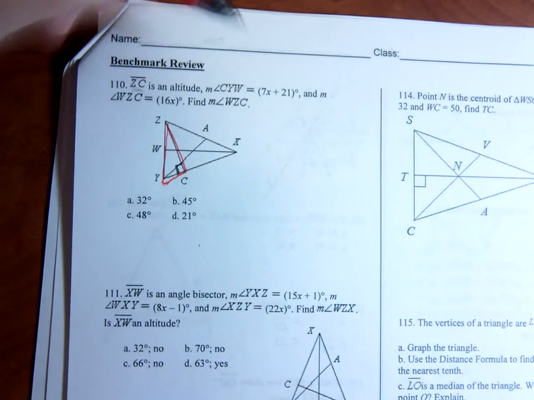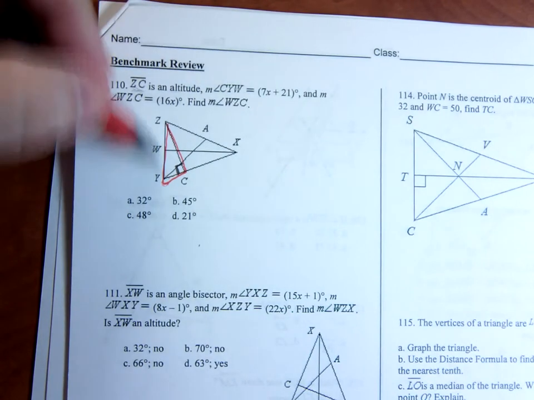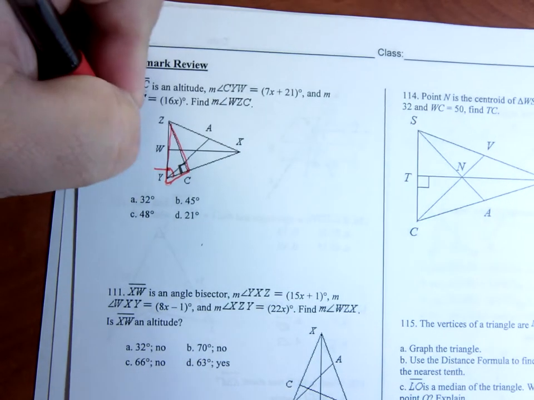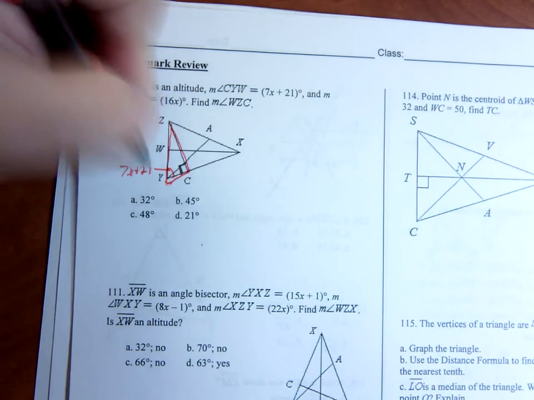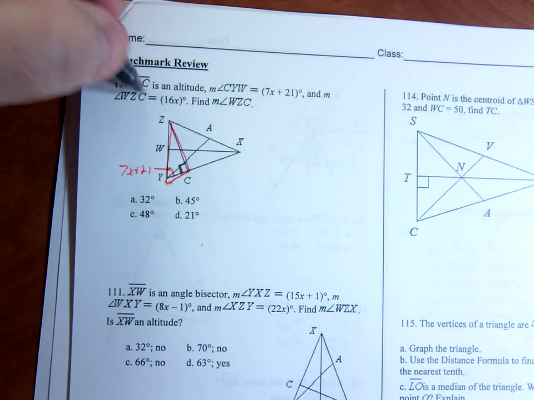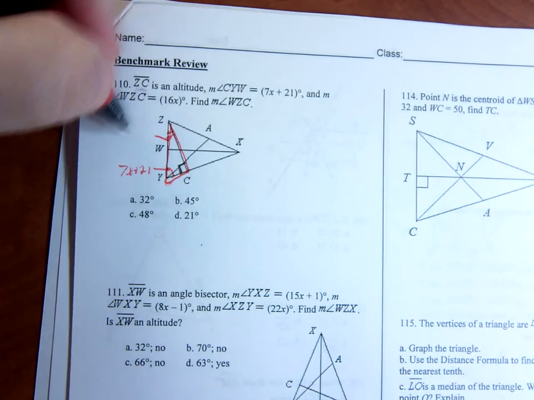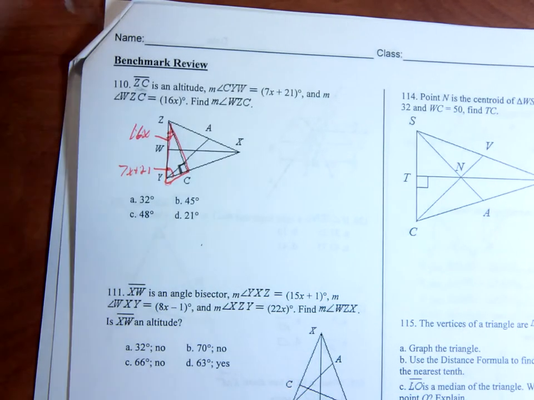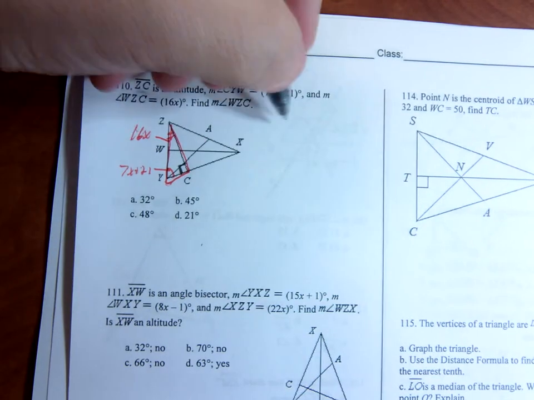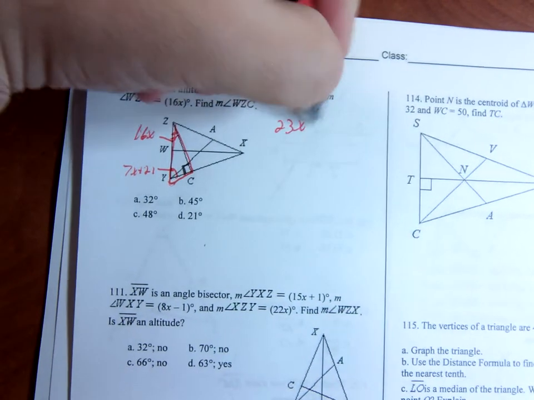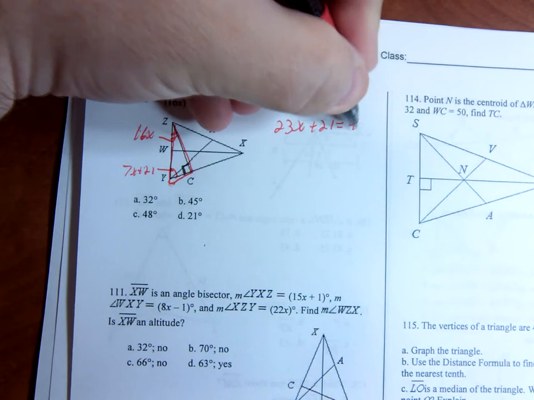So it says here CYW. CYW, that's this angle here, is 7x plus 21. And it says WZC. WZC, this other angle, I mark with a double arc, is 16x. I'm going to add those together. If I do so, I get 23x plus 21 equals 90 degrees.